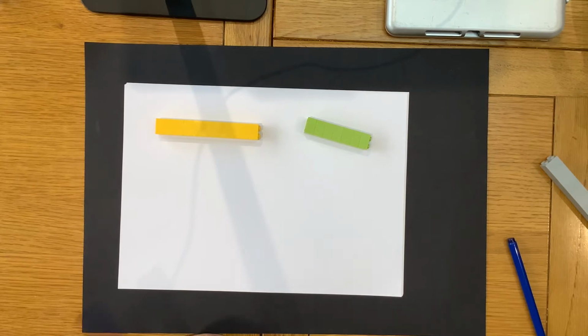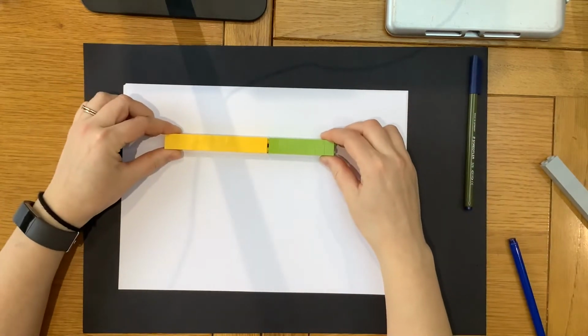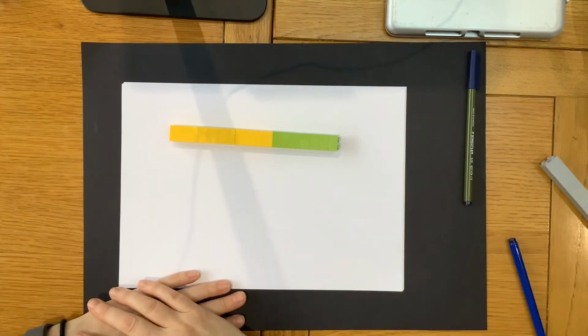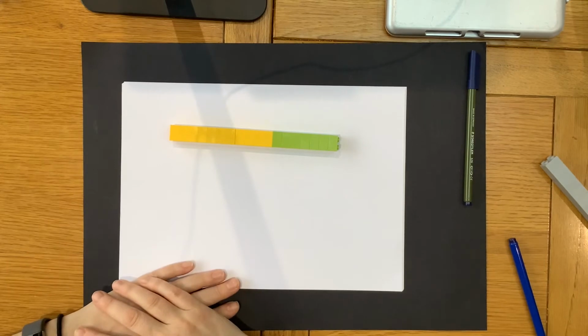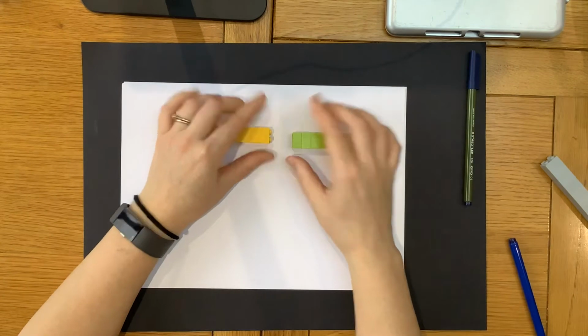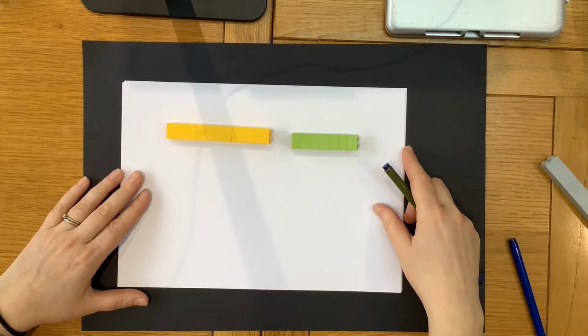So if I wanted to know how many pieces of Lego I've got all together, I could just take this, put it together, there's my bar, add them up, total, brilliant. But what if I wanted to know the difference between the numbers? Well, this time I'm going to draw 2 bars because I'm comparing them.